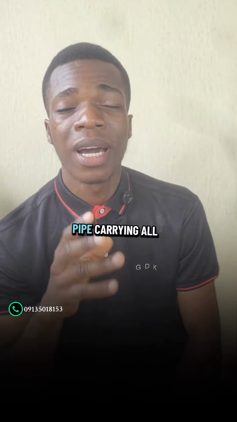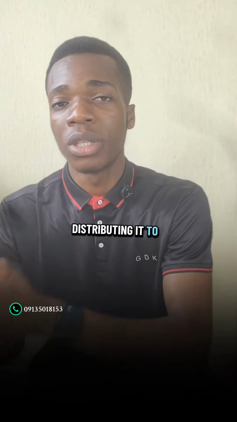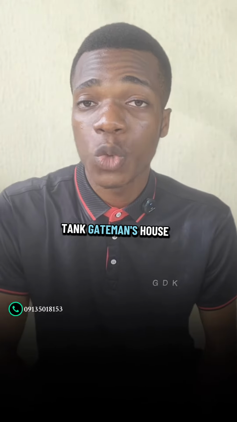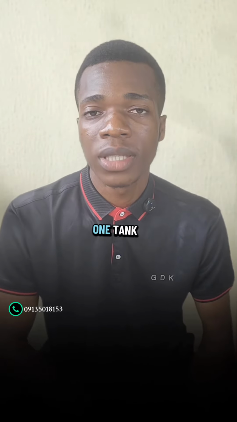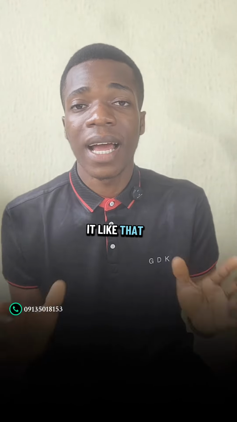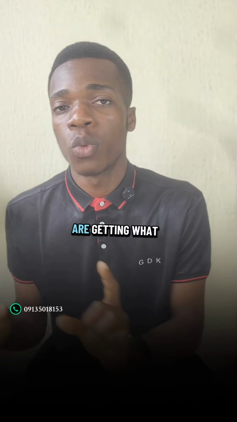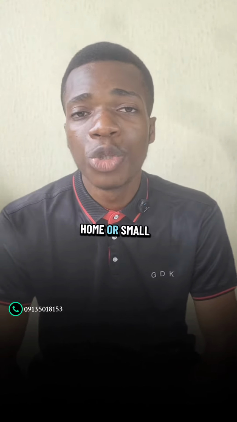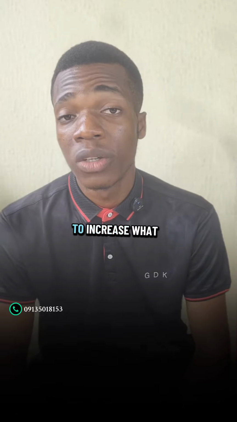Instead of one pipe carrying all the water, distributing it to the house, you may now have 4 pipes. You will say main house will carry 1 tank, boys quarters 1 tank, gateman's house 1 tank, and for public use 1 tank. You will divide it like that, and everybody's happy that they are getting water.